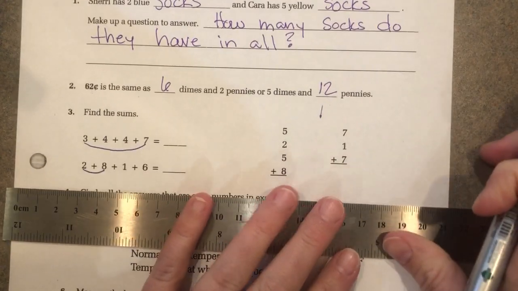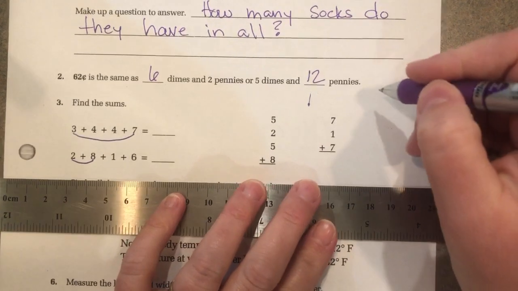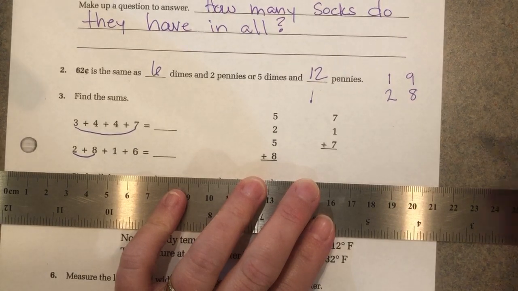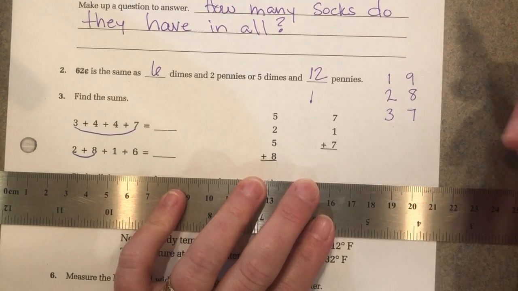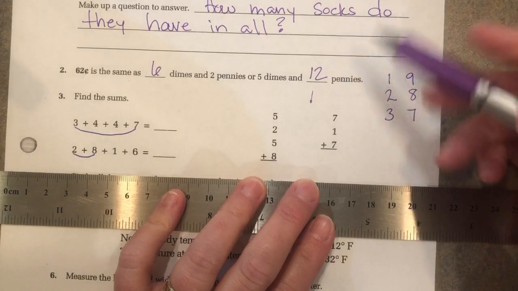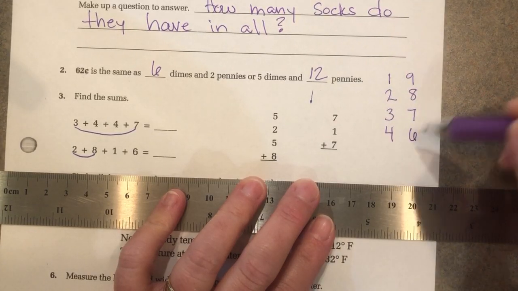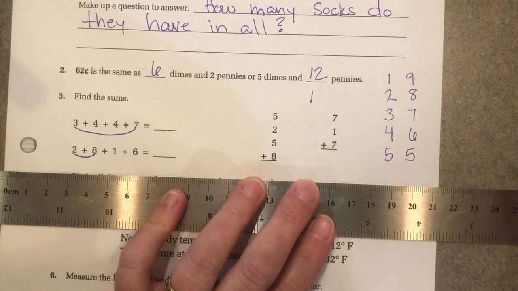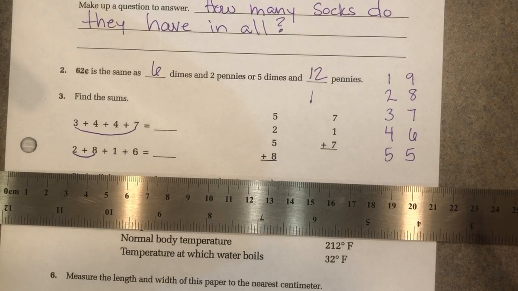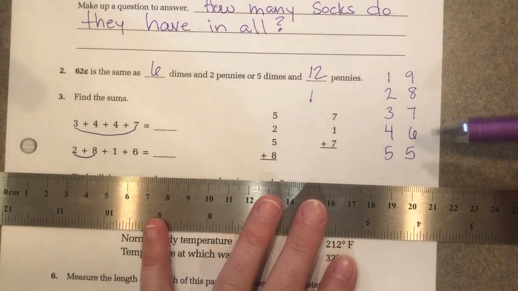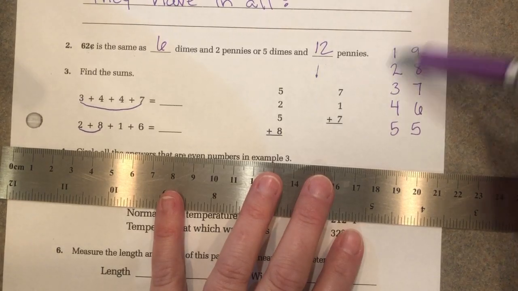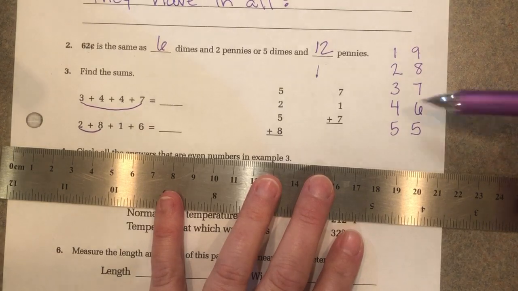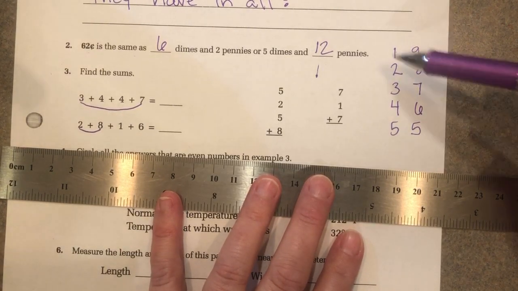And I'm just going to give you a reminder over here. When you're looking for groups of tens: 1 and 9, 2 and 8, 3 and 7, 4 and 6, 5 and 5. We could keep listing, but it's just going to list these all over again, because it's going to go 6 plus 4, and we already have 6 plus 4 in there. So these are your groups of tens when you're adding.